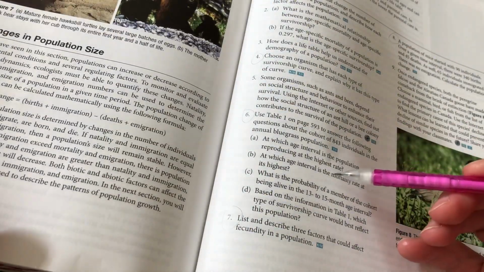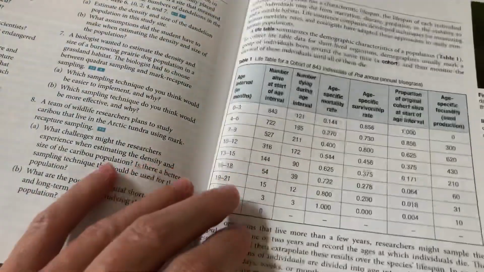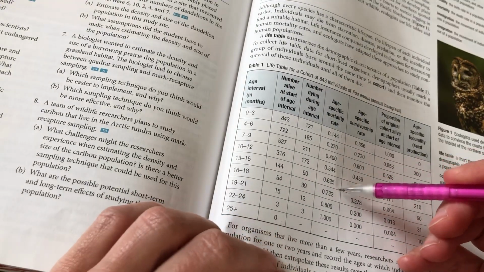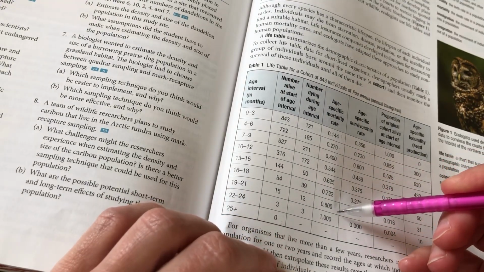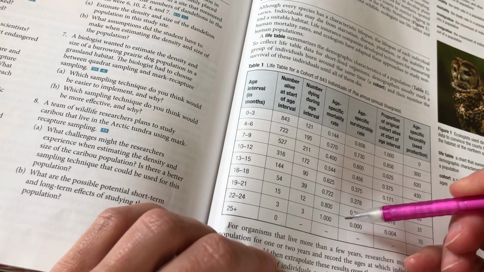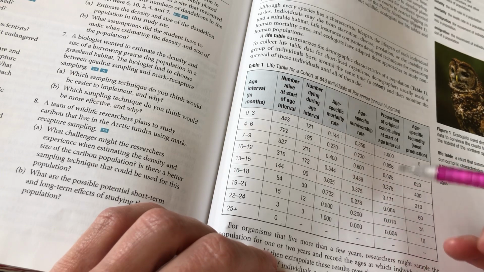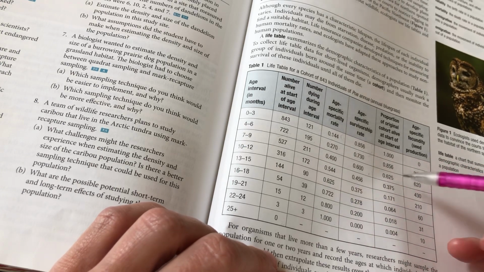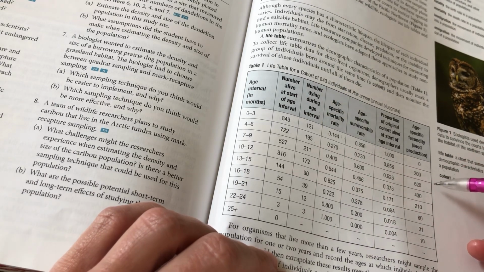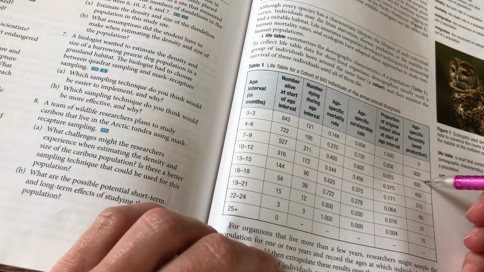And then at what age interval is mortality at its highest? So we just have to look at mortality, and the mortality rate is at its highest down here. This doesn't seem like it coincides with the lesson I taught you earlier. Survivorship rate, cohorts alive, yeah. Oh, fecundity. So age-specific fecundity was highest here.